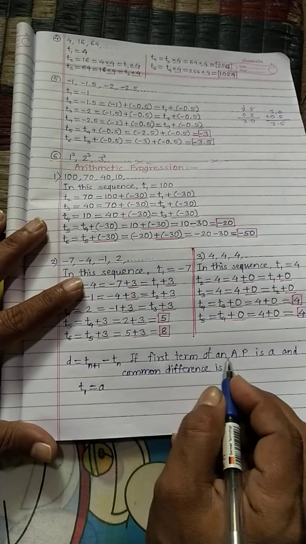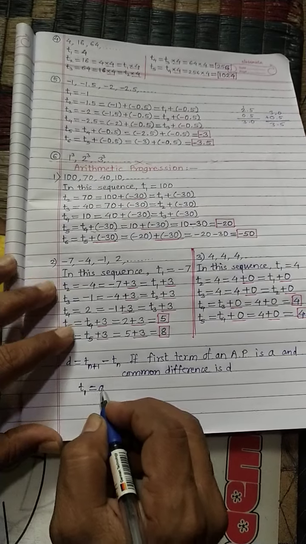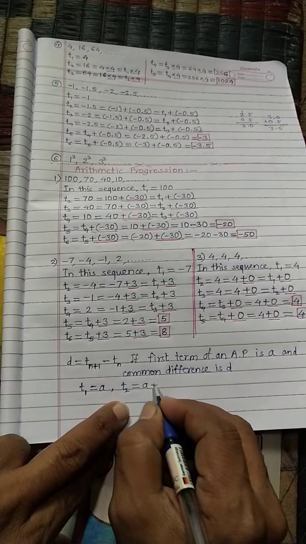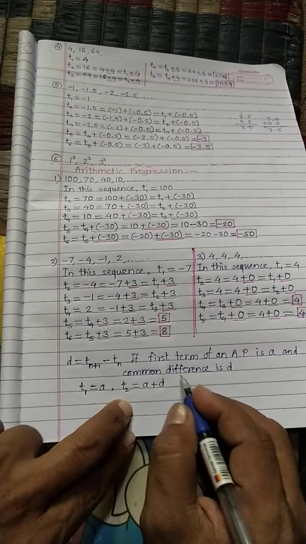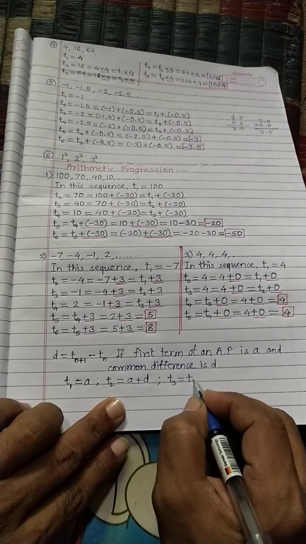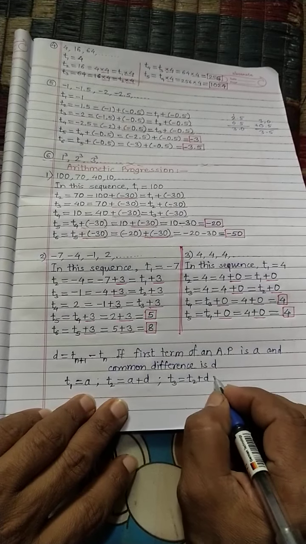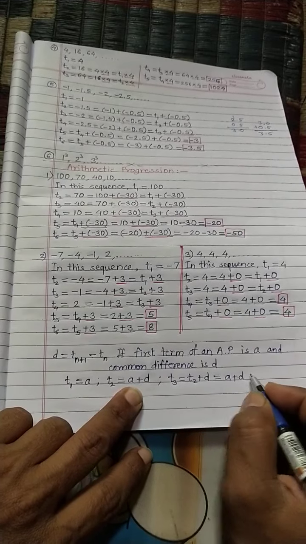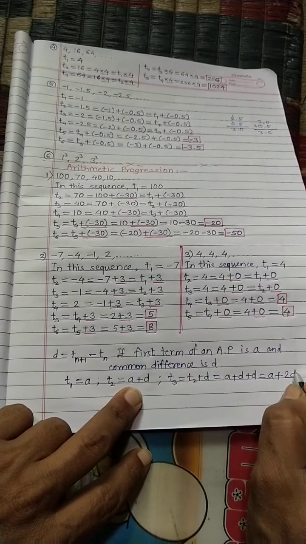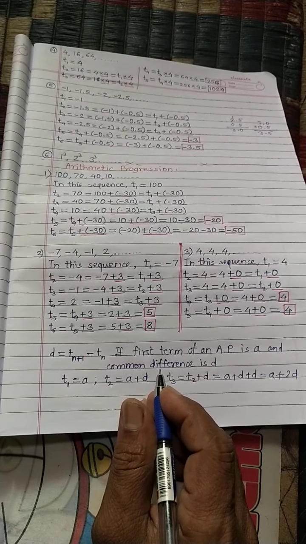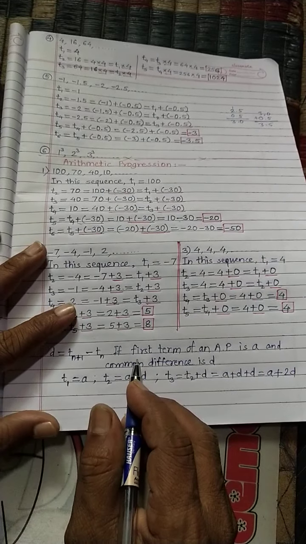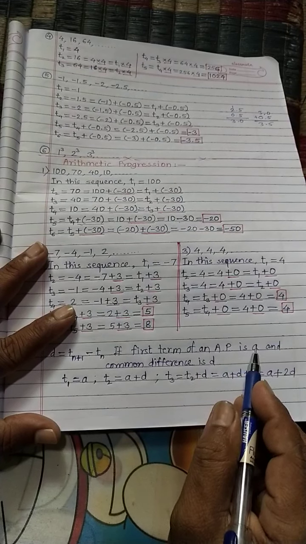Why? The first term of an AP is A, so T1 is A. Then the second term, T2, is equal to the first term A plus the common difference D. Then T3 is equal to T2 plus D, which is A plus D plus D, that is A plus 2D.